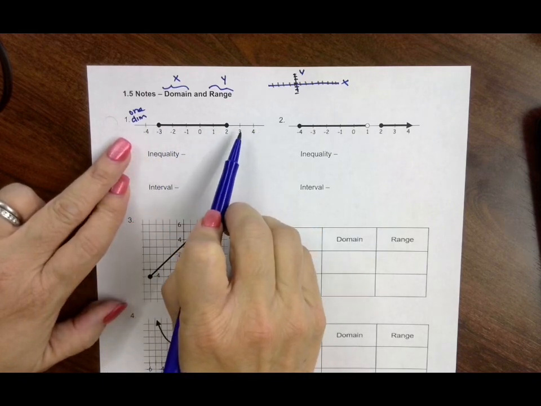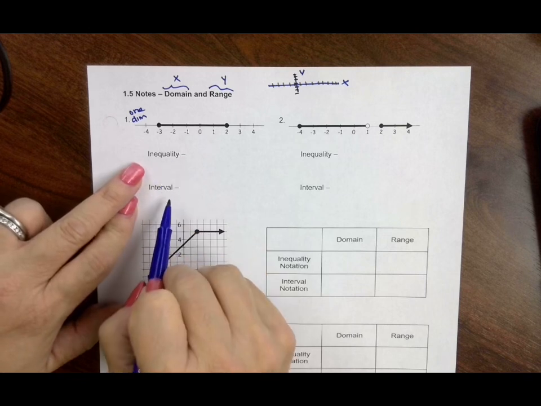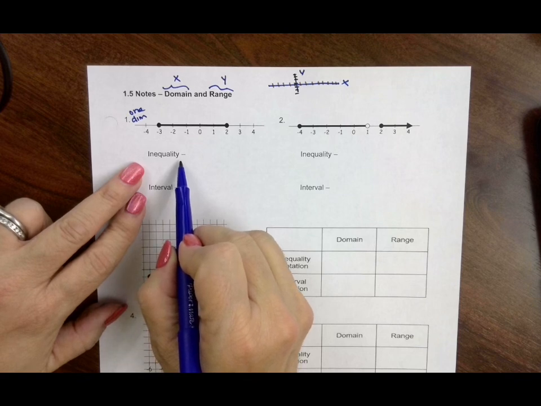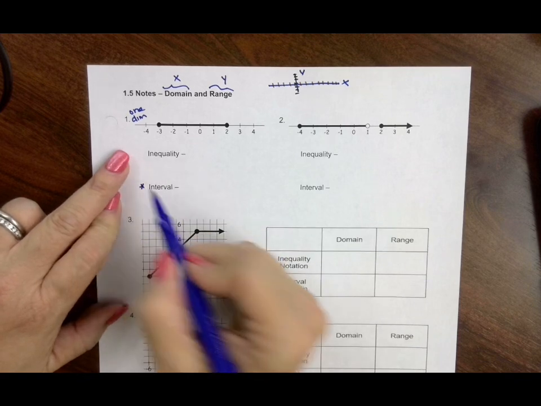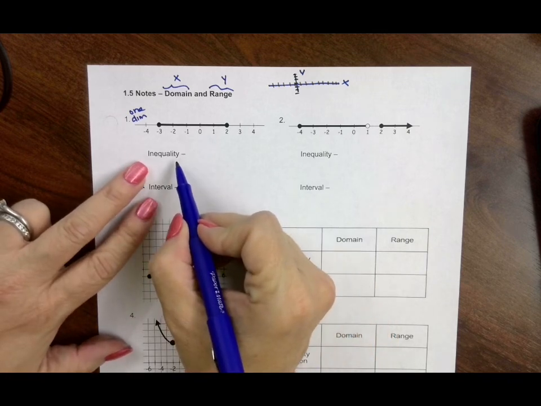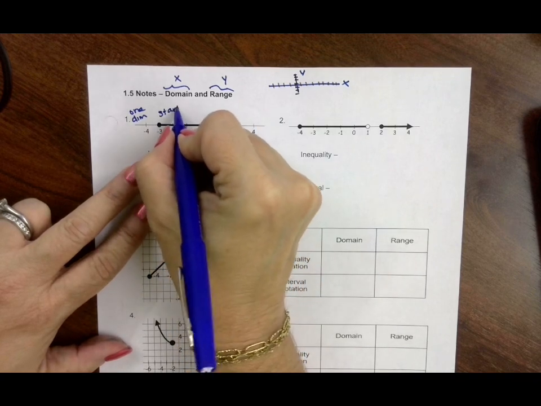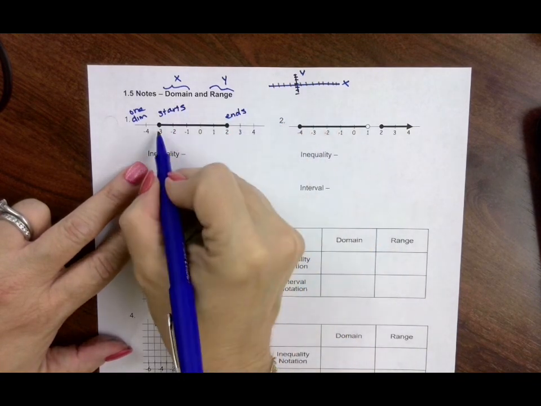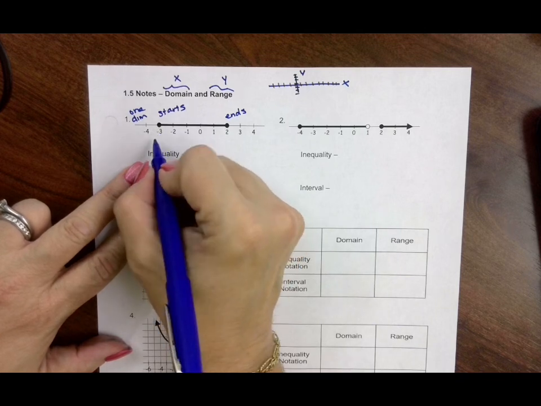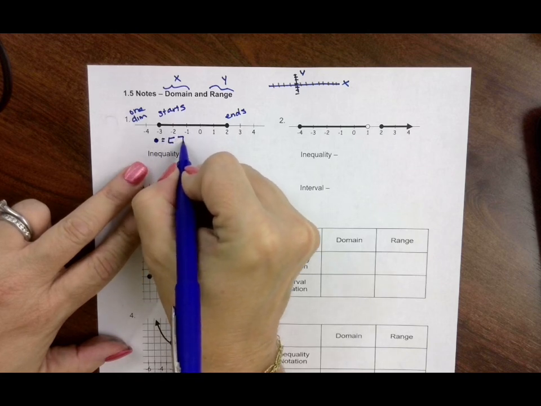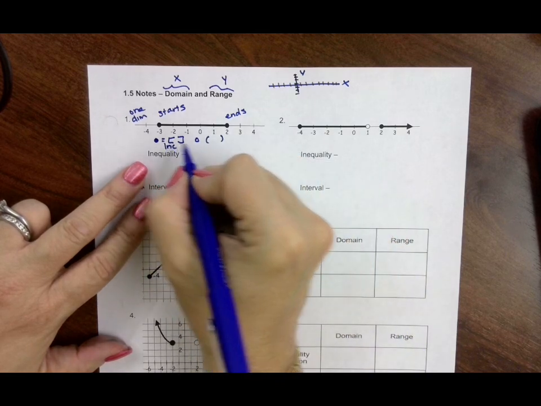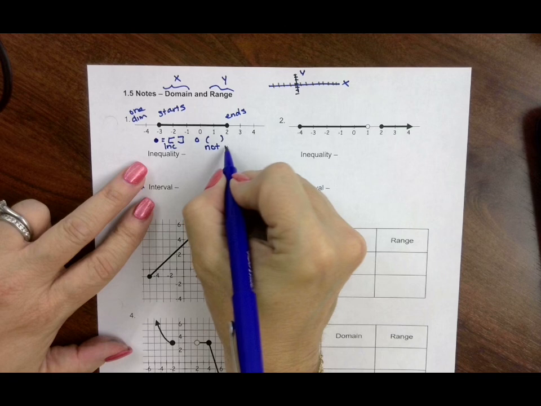Okay, so we're going to do this in two different ways. We're going to talk about this as inequality form and interval form. And we're going to use inequality form later when we do piecewise functions, but for the most part, interval form is the one that you're going to report. So inequality tells us we want to know where it starts and where it ends. And when I have a closed-in circle, then that closed-in circle is going to be included. So closed-in circle, we're going to use brackets. Open circle, we're going to use parentheses. This means it's included, and this means it is not included.